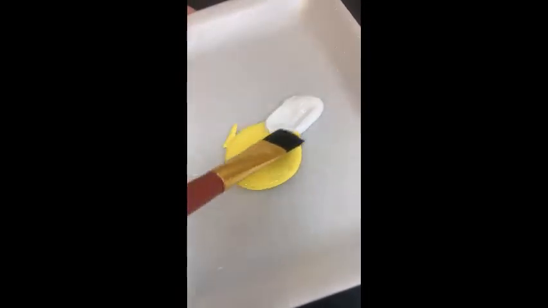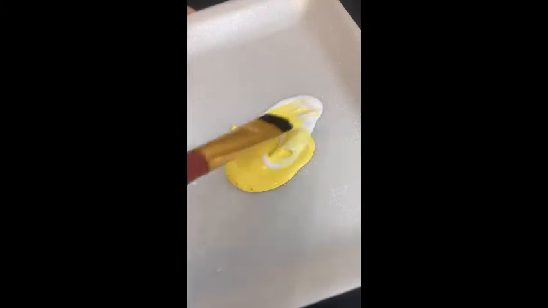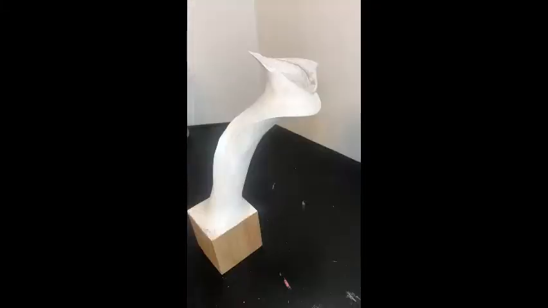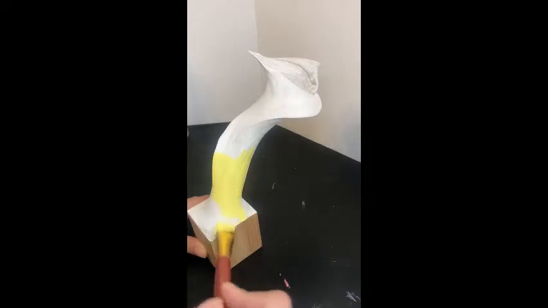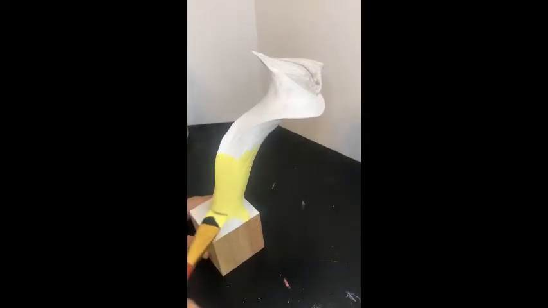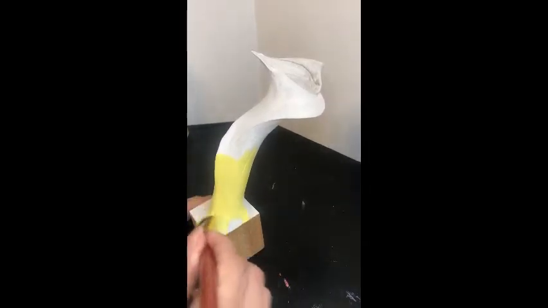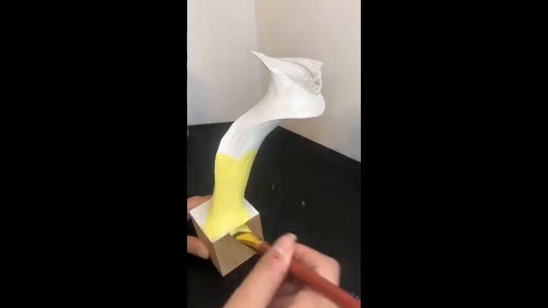I did pour my paints onto a paper plate so that cleanup would be easier afterwards. So now I'm just going to apply the paint onto the sculpture. And what I'm doing is I'm not taking a big chunk of paint and just putting it on the sculpture. I'm getting small amounts of paint and just lightly brushing it onto the sculpture, and just doing it in small brush strokes.